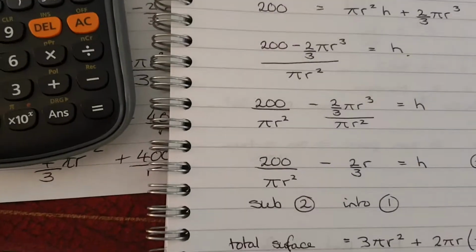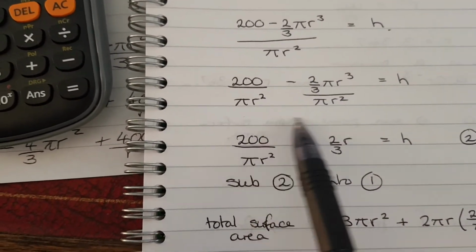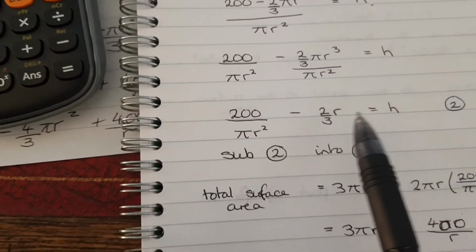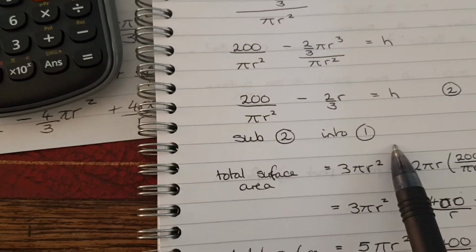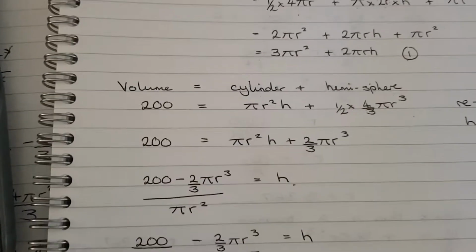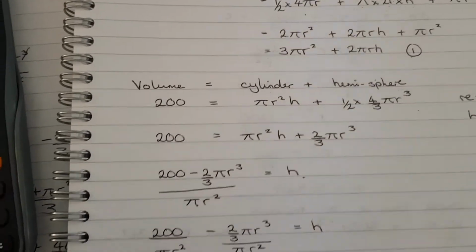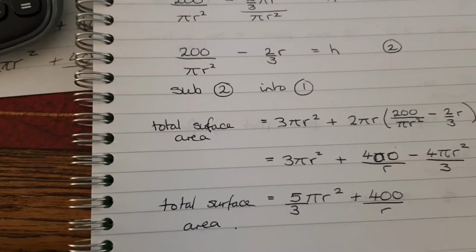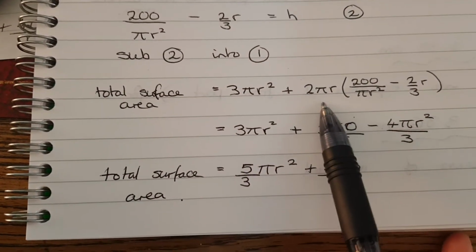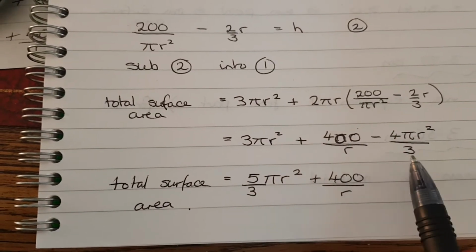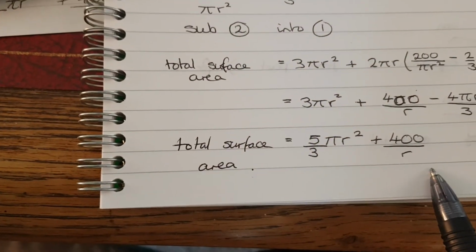Tidying that up, if I go down, you end up with this here. And there we go, there's the version. If you sub that into equation 1 from earlier, which is up here, you can eliminate h. There's my workings there. So just substituting in, multiplying out, the pi and the r will cancel with this one. And then this gives you the total surface area.